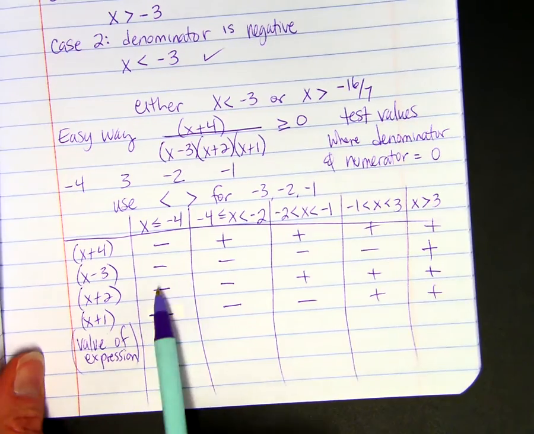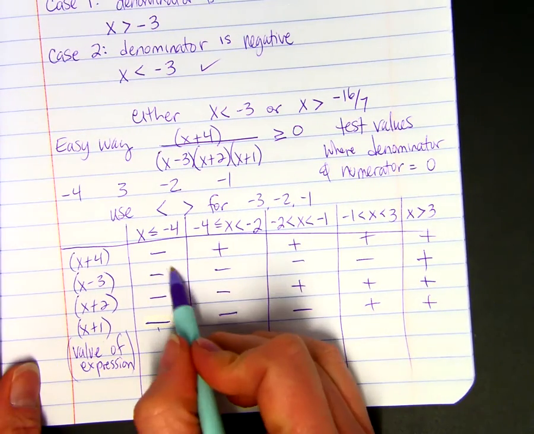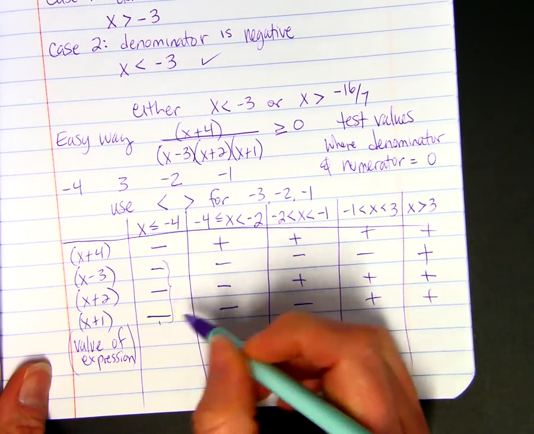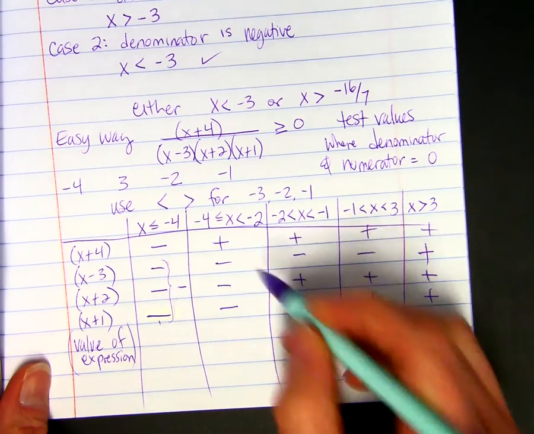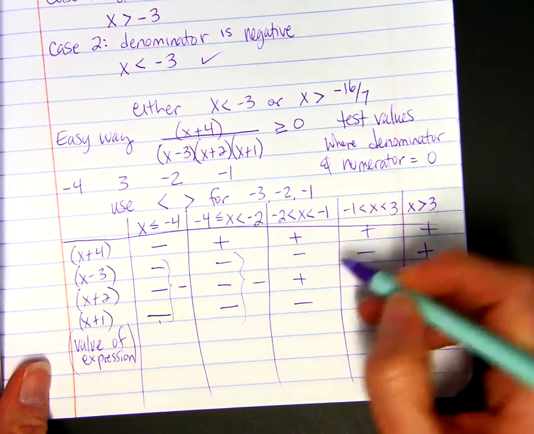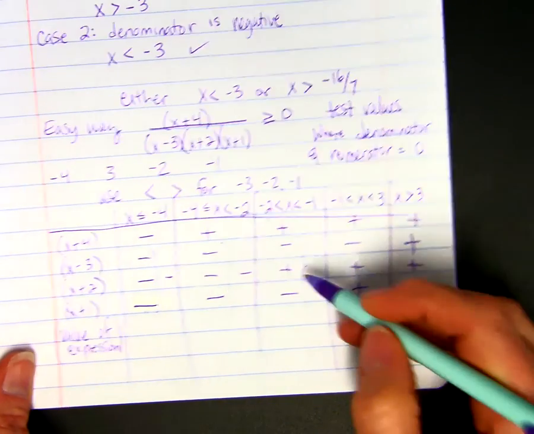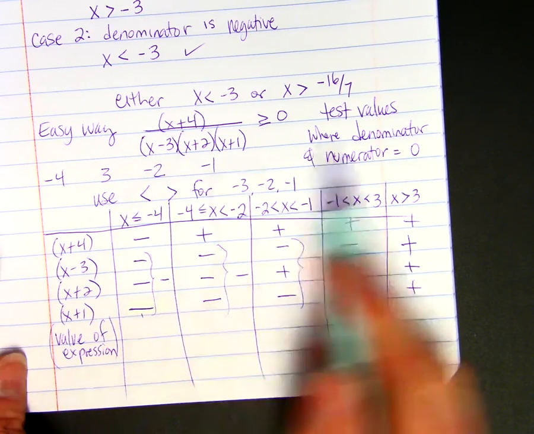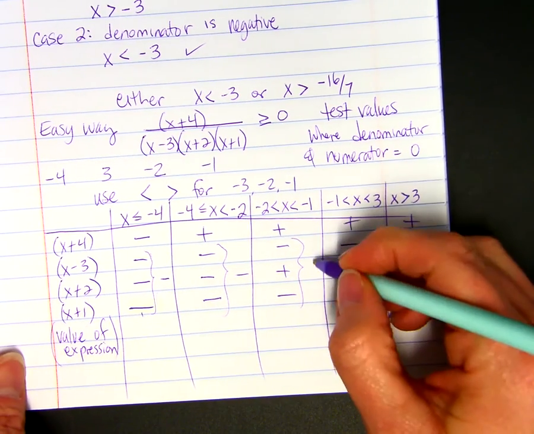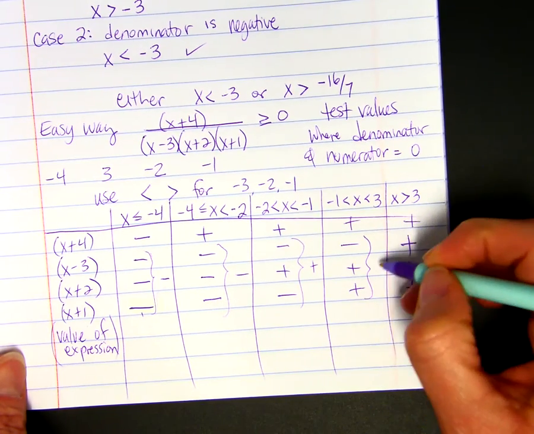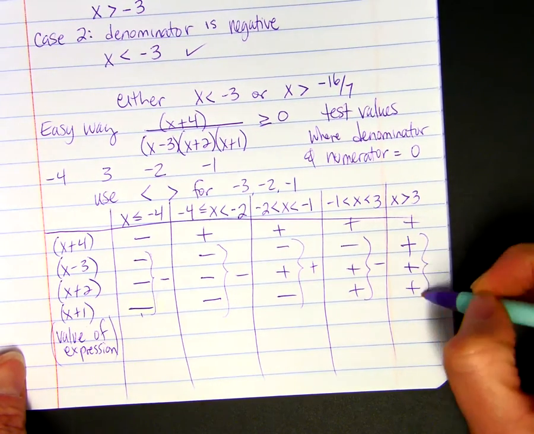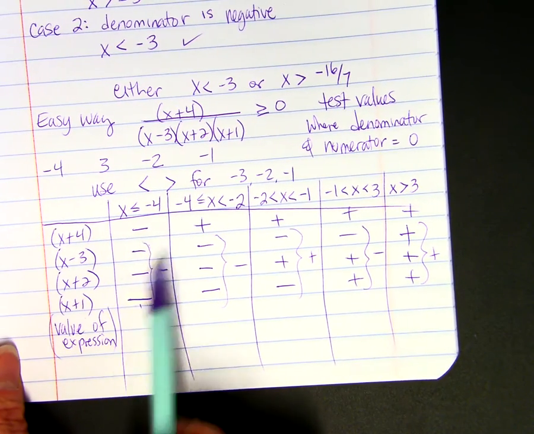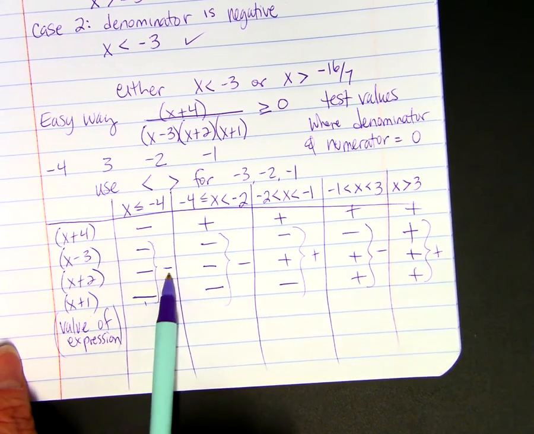In the denominator, we are multiplying these numbers together. So if I multiply 3 negatives, I'm going to have a negative. I'm just multiplying those 3 because those 3 are in the denominator. So a negative times a positive times a negative is a positive. Negative times 2 positives is a negative. 3 positives is positive. Now, for the value of our expression, we want to know, is it positive or negative? So we're dividing a negative by a negative.